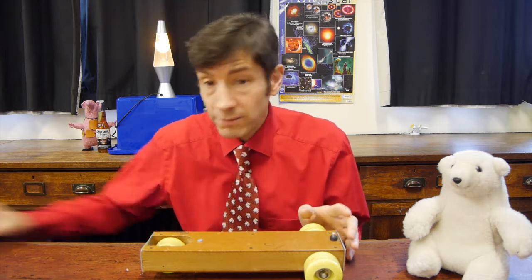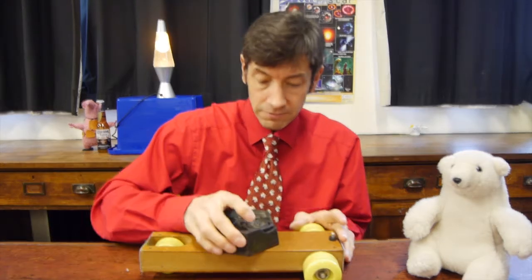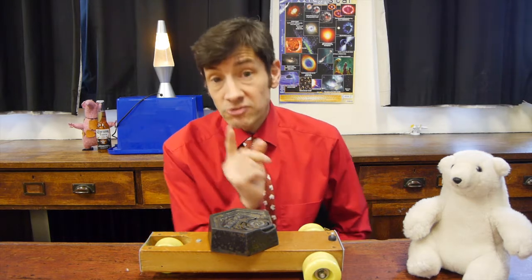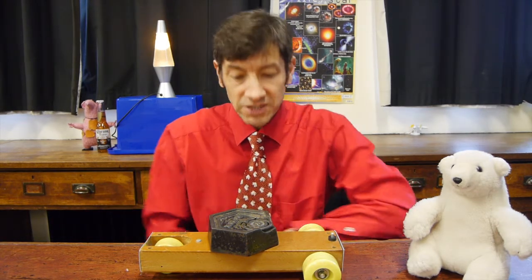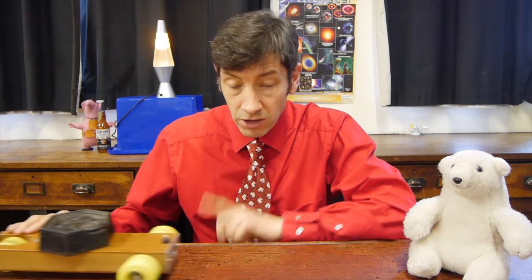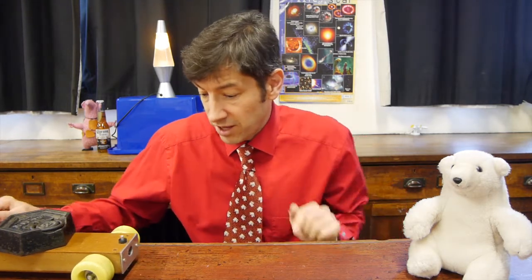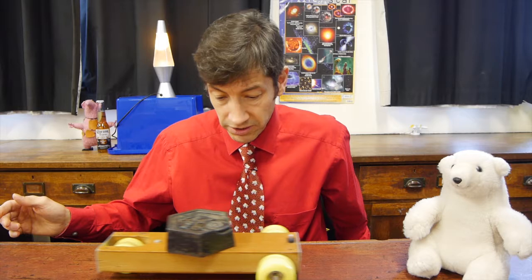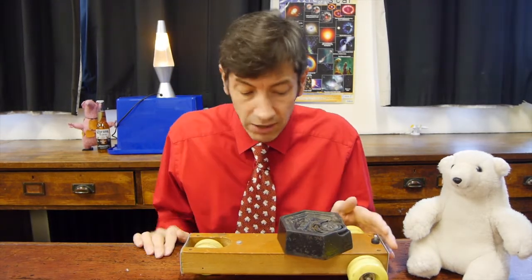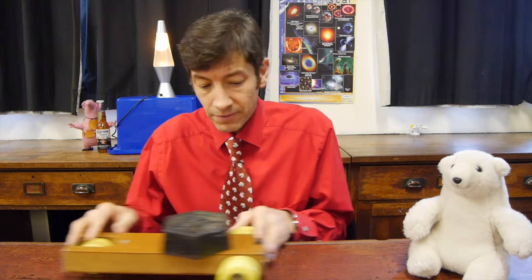But hang on, what happens if I make this a bit heavier? Now this is an interesting thing because I'm not going to lift it up, so we're not talking about gravitational potential energy. But if I make it heavier, I'll show you how cleverly in a minute. But if I push it, it's got kinetic energy. And if I push it harder, it's got more kinetic energy. So that all agrees with what we've done before.